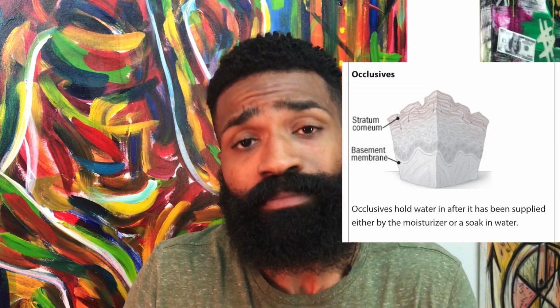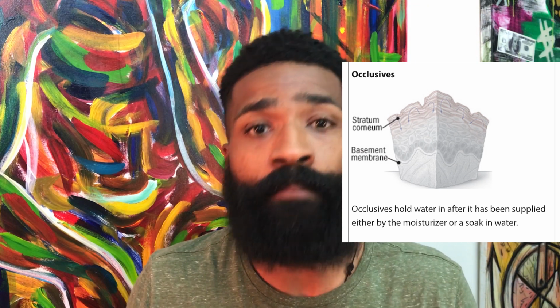And then you have occlusives. Occlusives are like beeswax, mineral oil, silicone, and these give you an extra layer of protection. So this is what I recommend when you're using our beard balm, right? Because that's going to lock the moisture in and really give you a nice protective layer. So that way, in the wintertime, in the summertime, all the time, you will make sure that your beard is protected from the damage.